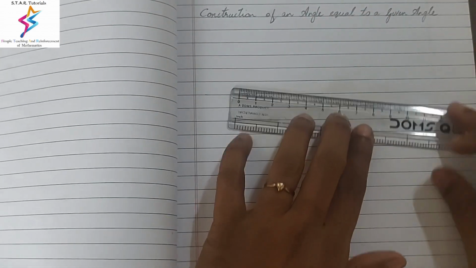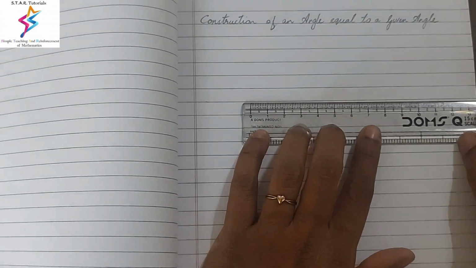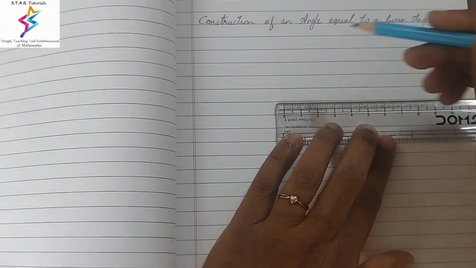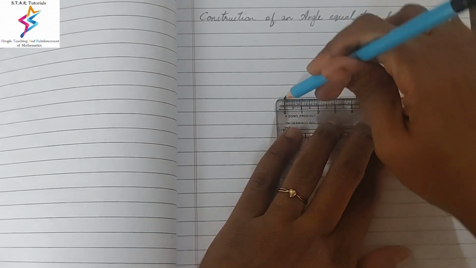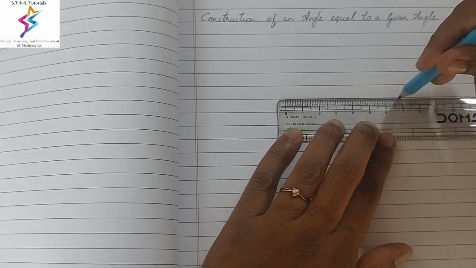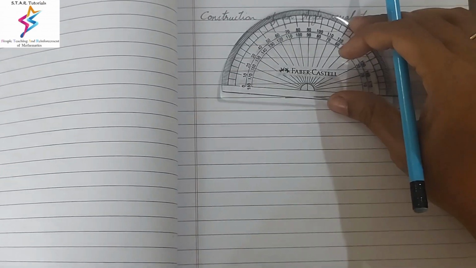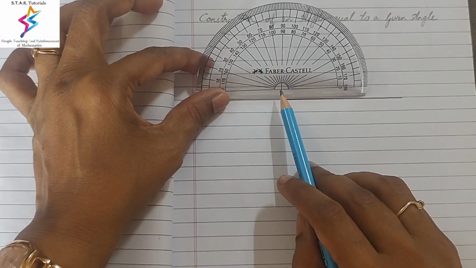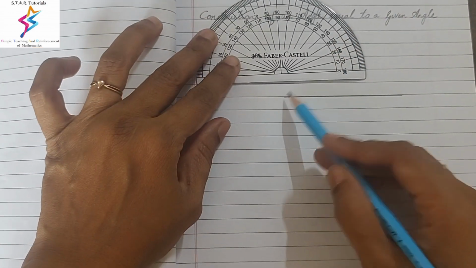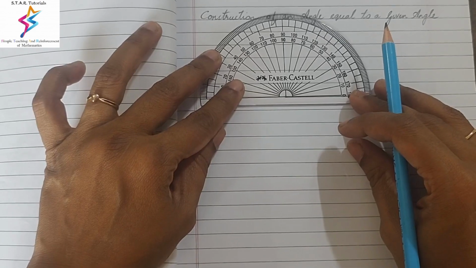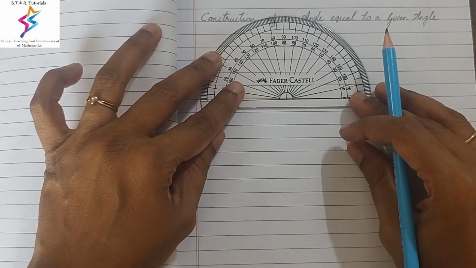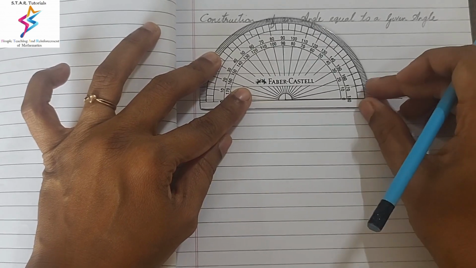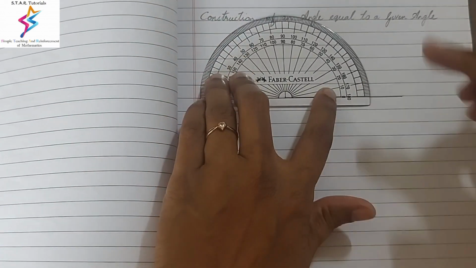Firstly, we will draw an angle with the help of a protractor. So, drawing a straight line segment. Now, how do we draw with the help of a protractor? Remember, this point over here should be at the starting point of your line segment, and the 0 should coincide with your line segment.